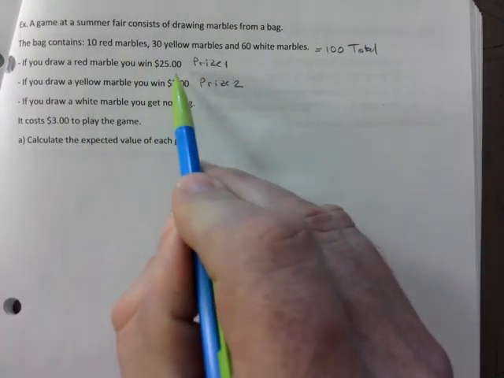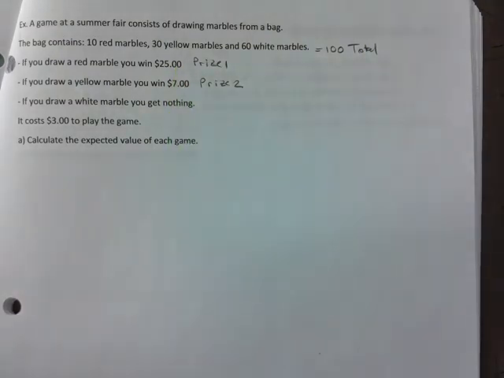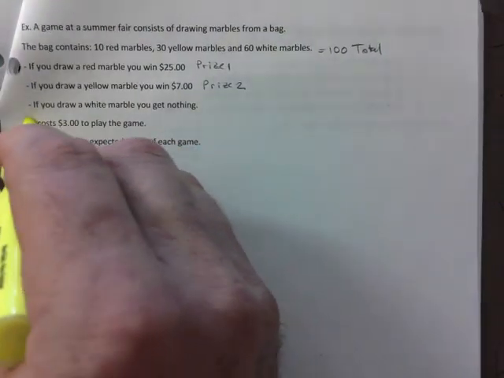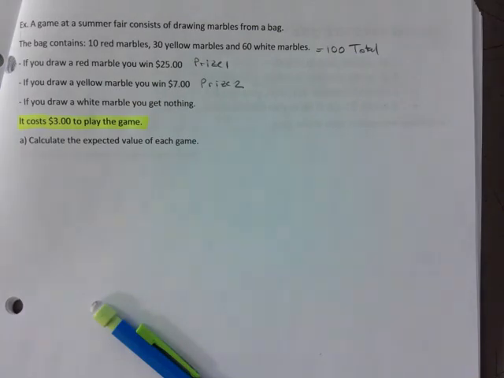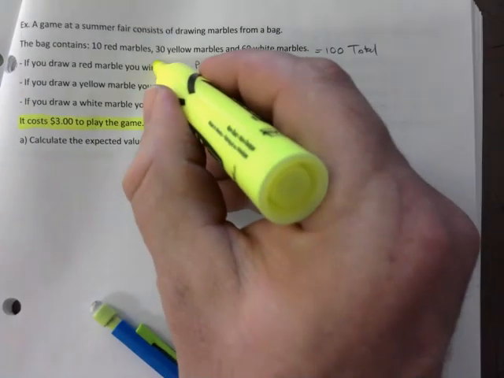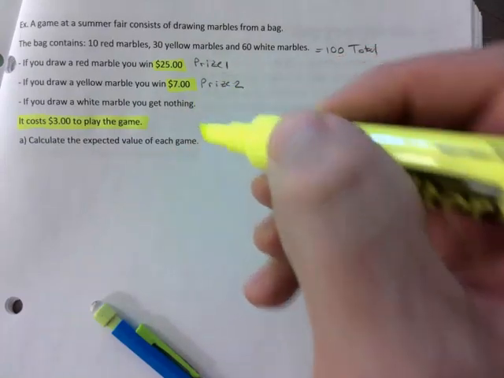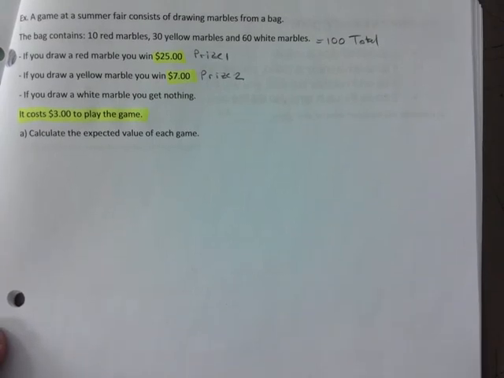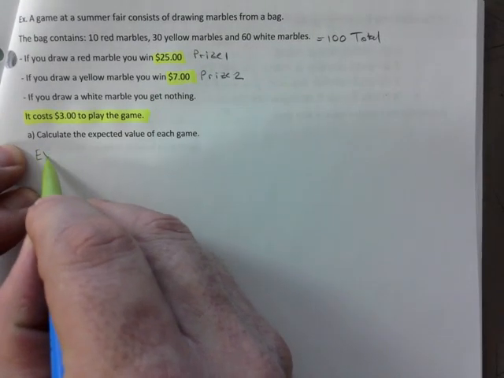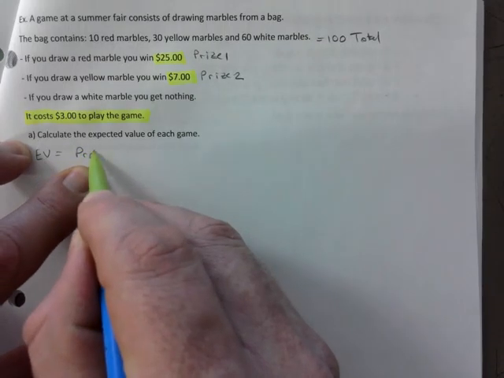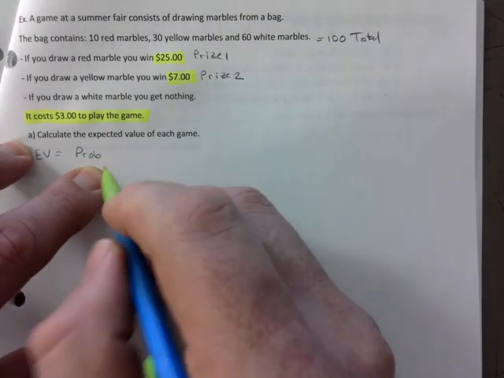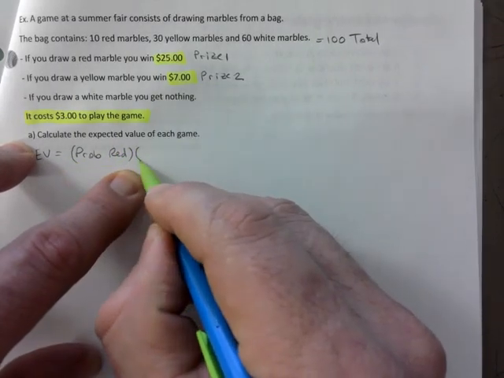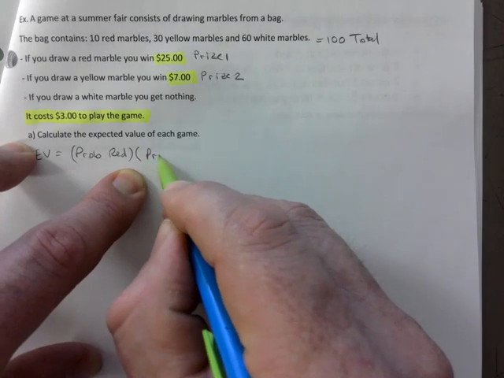So in this case, there's only 2 ways of winning. And here it is. It's going to cost you $3 to play the game. Okay? It's going to cost you $3 to play the game. So $25 for the first prize, $7 for the second. And so 2 ways of winning here, which means if I use my formula, expected value, probability of, in this case, red, that we're going to multiply by the first prize.